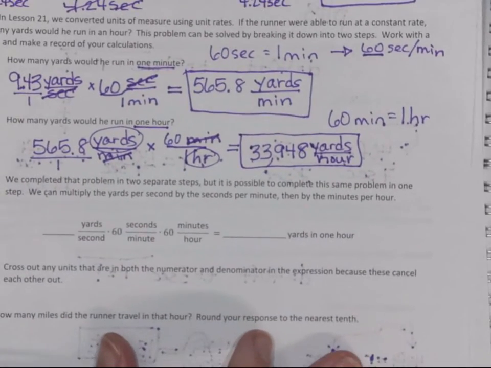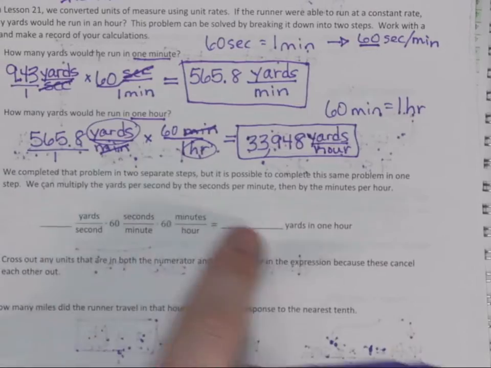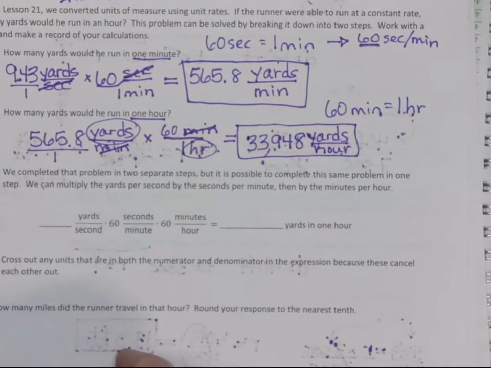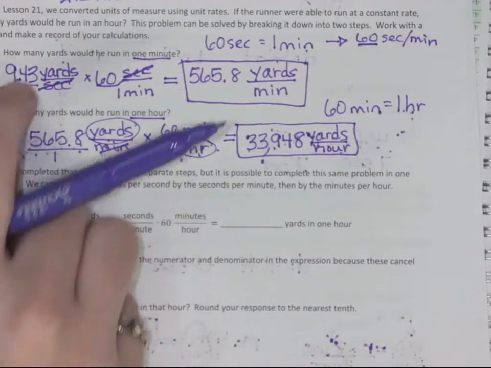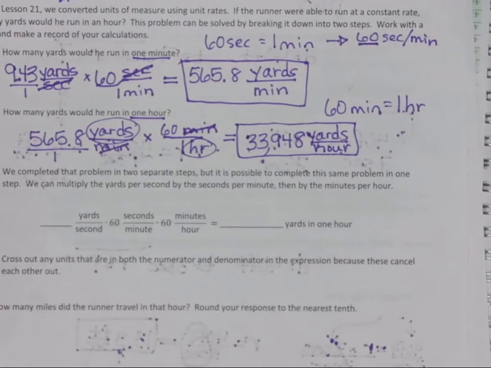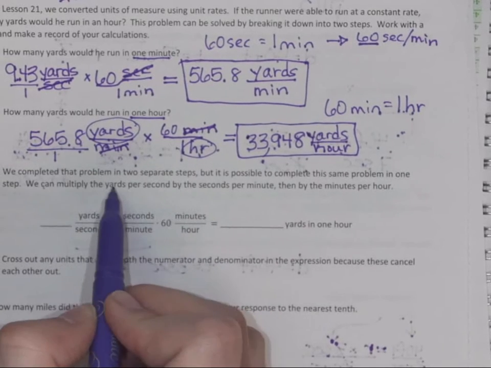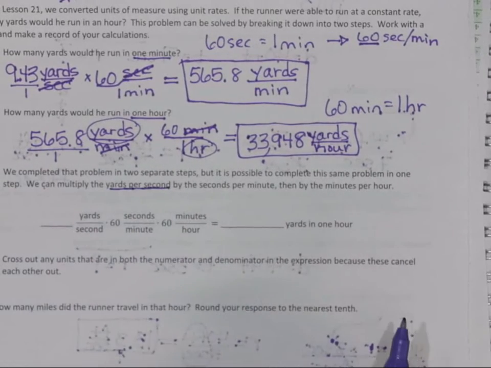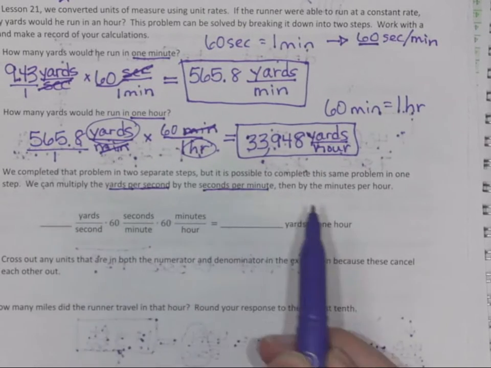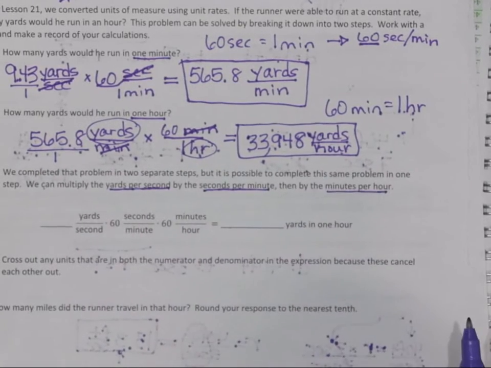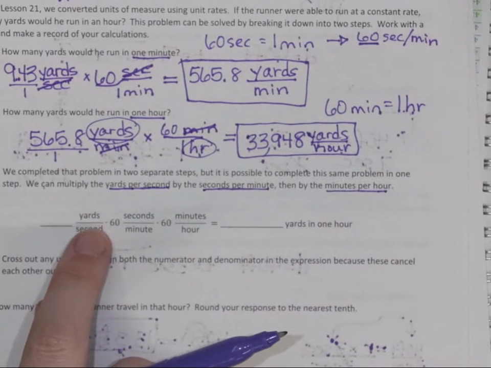Now look back at what we've done. This is kind of a lot of work. Now we can do this and find the correct answer in one step instead of 2 long steps. Let me show you how, okay? We can multiply yards per second, so the rate we started with was yards per second, by seconds per minute, and then by minutes per hour.